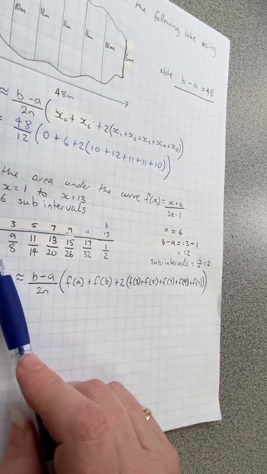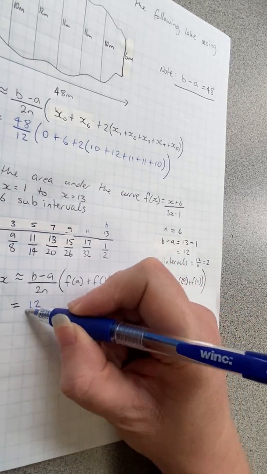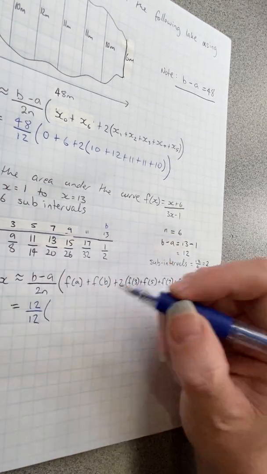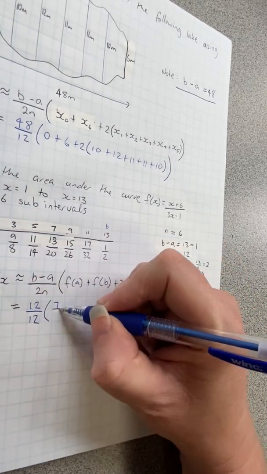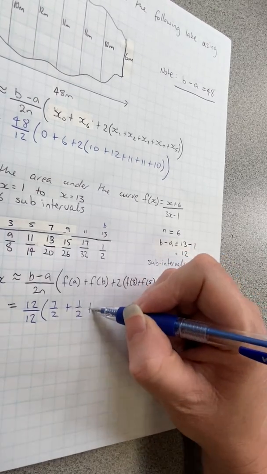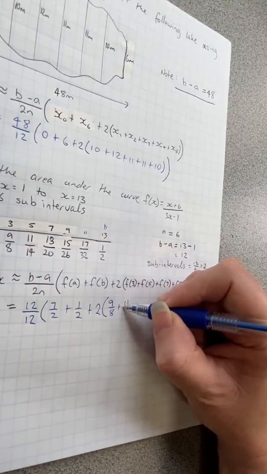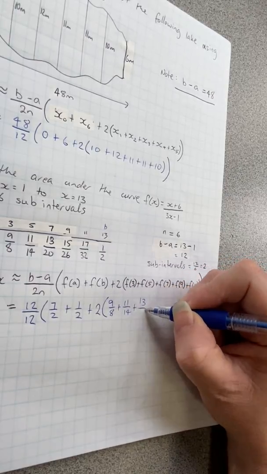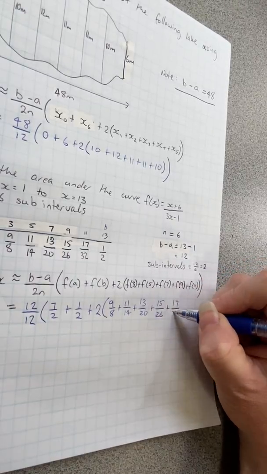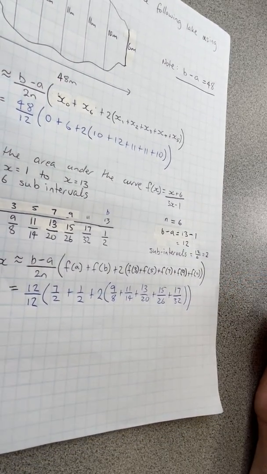I can now quite literally just substitute these numbers into my formula. So my b minus a was 12. My 2 times n is 6, remember, so that's also 12. My f of a is 7 on 2. My f of b is a half. And then 2 times each of the ones in between: 9 on 8 plus 11 on 14 plus 13 on 20 plus 15 on 26 plus 17 on 32. And again, I will put that all into my calculator before I take the still shot.